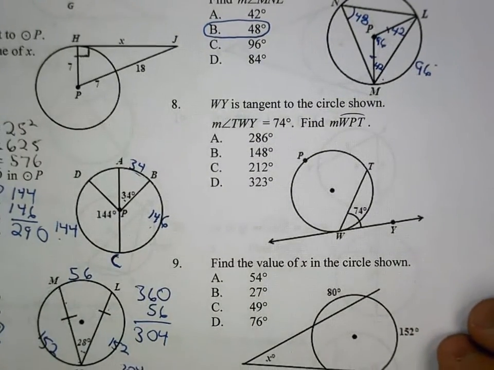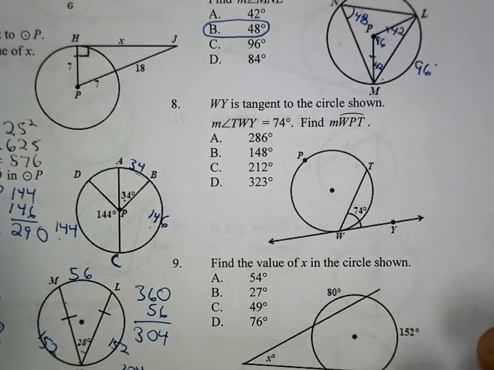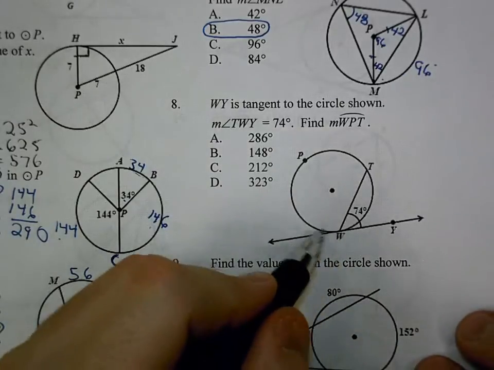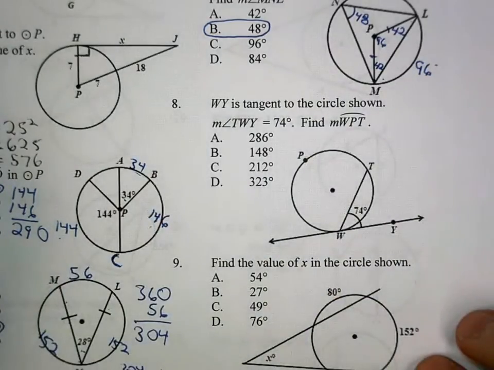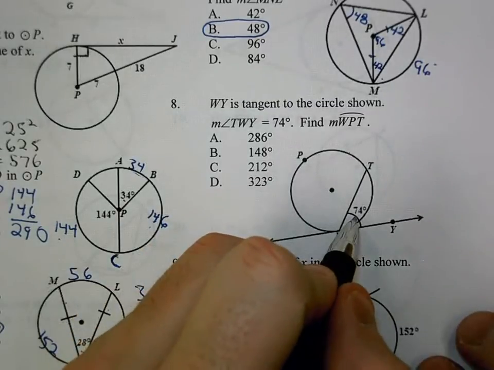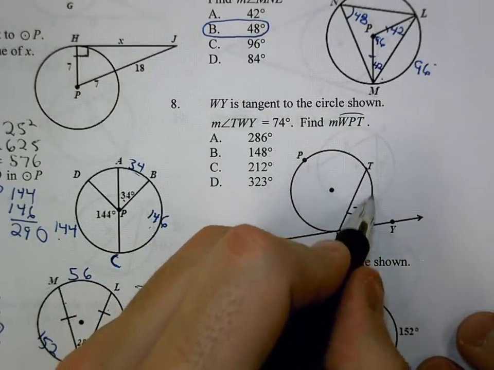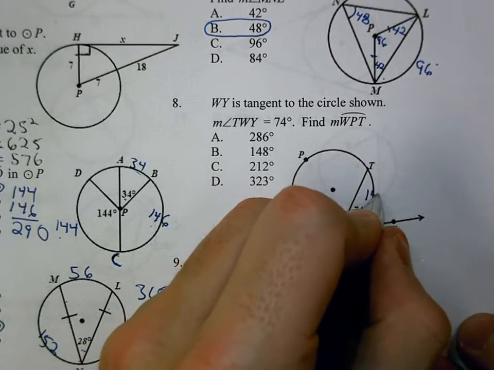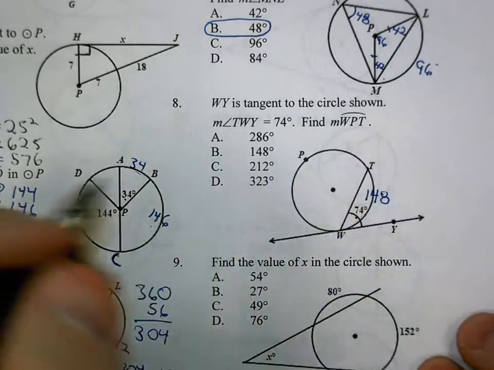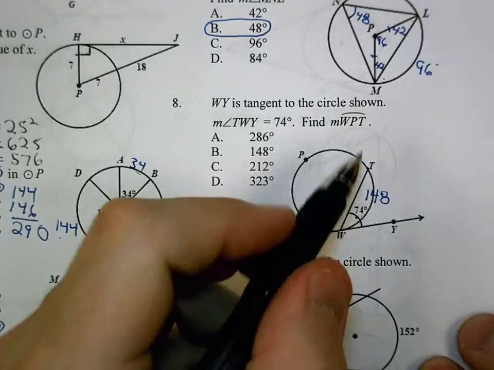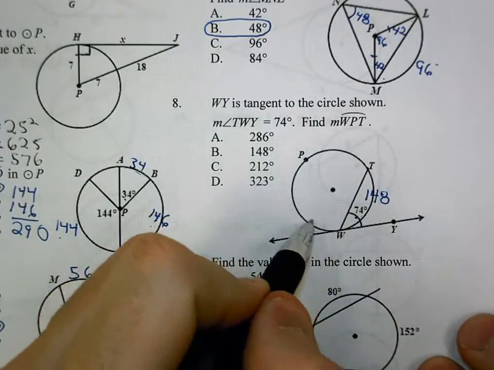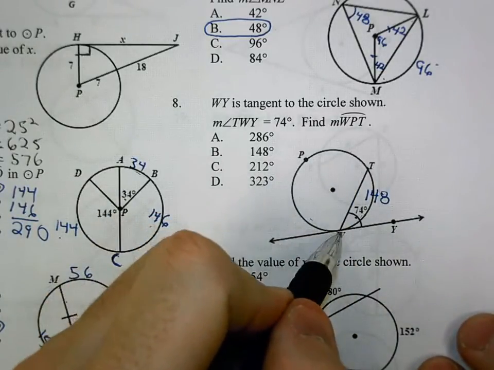For number 8, I have that WY is tangent to the circle, okay, and then TWY is 74. I need to find WPT. So I'm looking for the major arc. Two ways we could find it. The first way is I could take this 74 and double it to find this arc. So that arc would be 148. Then take that 148, subtract it from 360 to find what's left over out here.